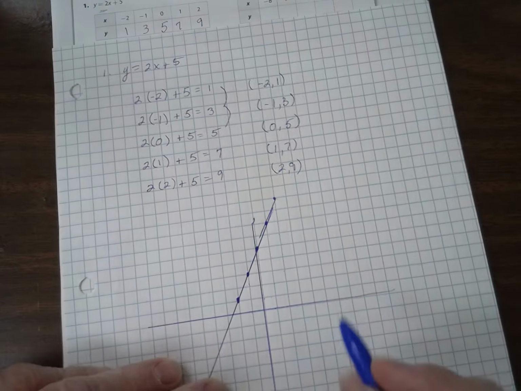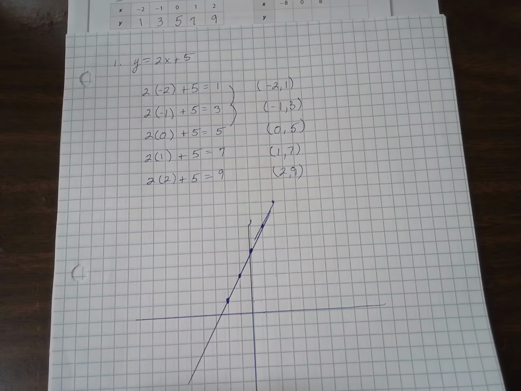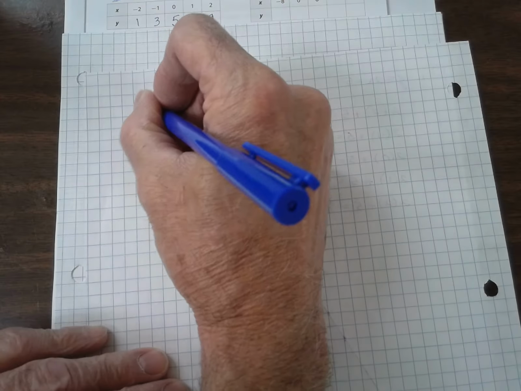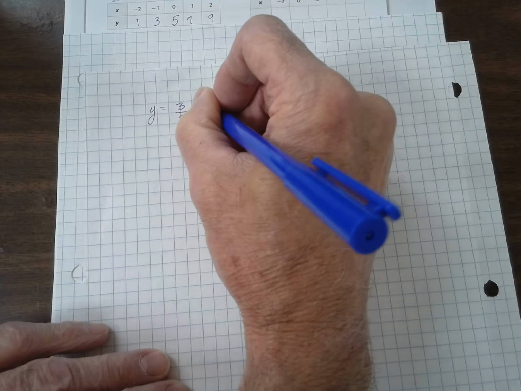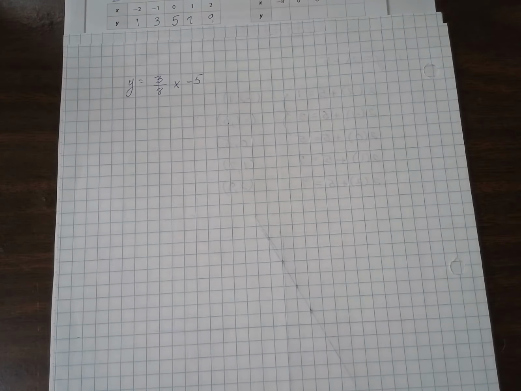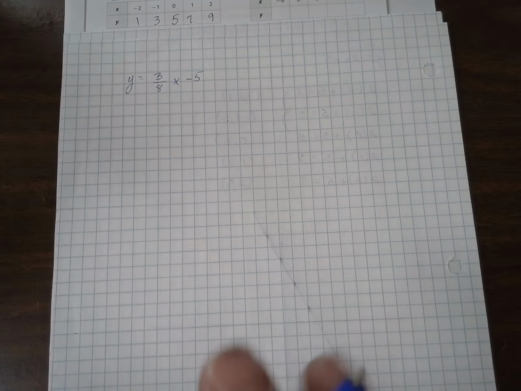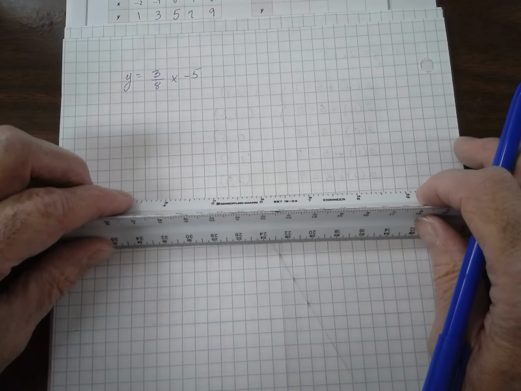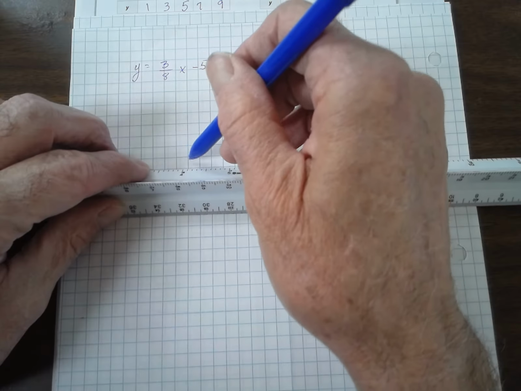Let's go to number 2. We have y equals 3/8 x minus 5. Y equals 3/8 x minus 5. Now, we talk about slope. So I'm going to graph this equation here for you.